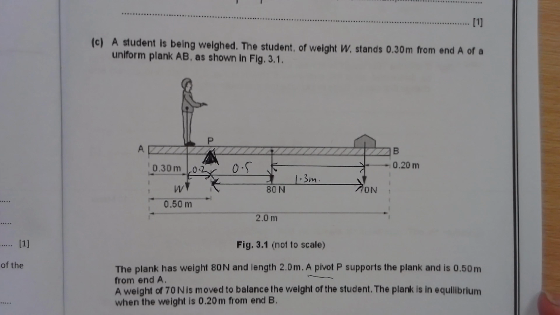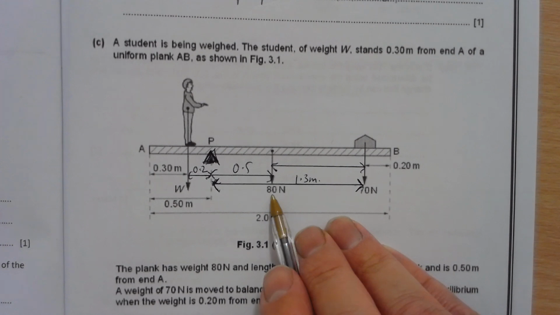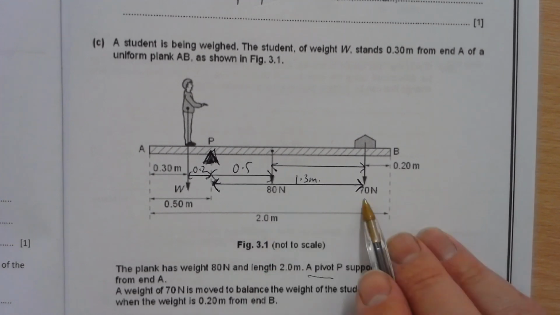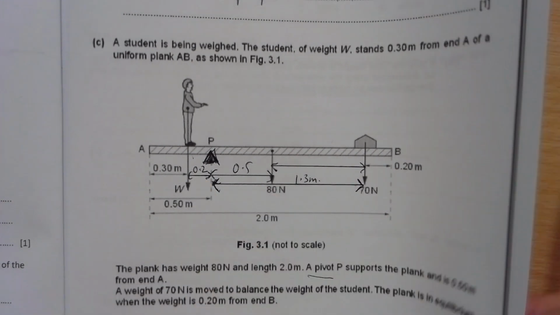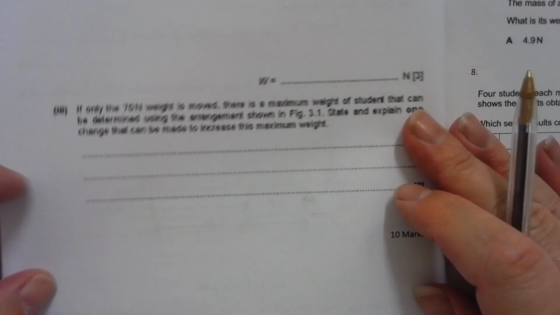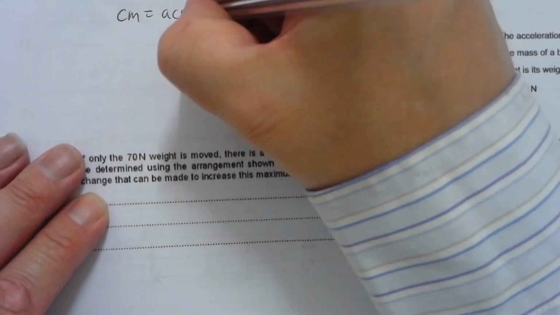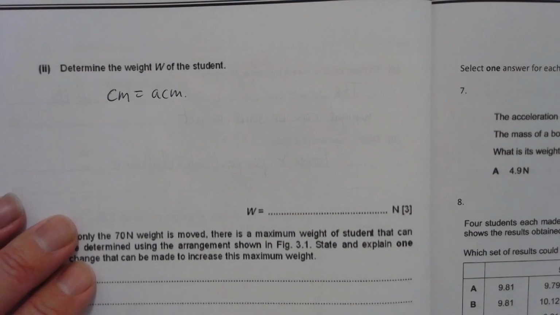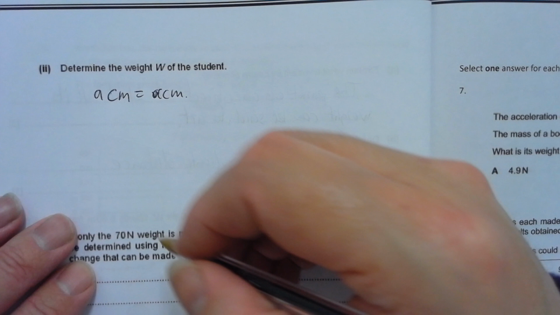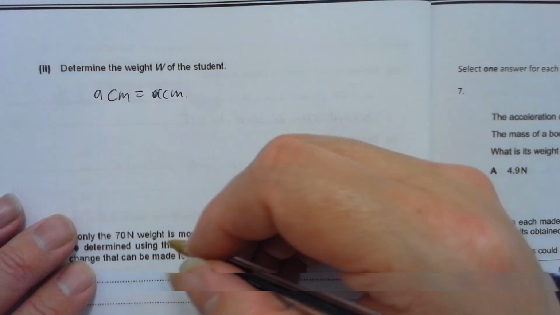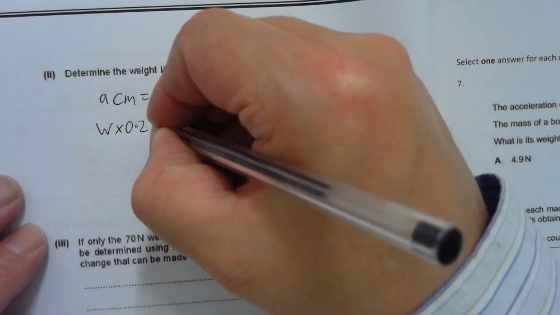So everything trying to turn this clockwise is this force and this force. They're both trying to turn it clockwise. Anything trying to turn it anti-clockwise is the weight of the student. So if we want to work it out, we know that clockwise moments equals anti-clockwise moments. We're actually going to swap them over. You'll see why in a minute, because the anti-clockwise moment is from the student, which is going to be the weight times 0.2. Weight times 0.2, which is going to be the total clockwise moment.